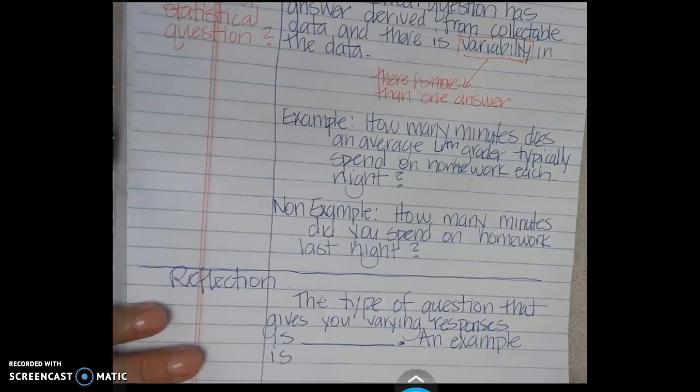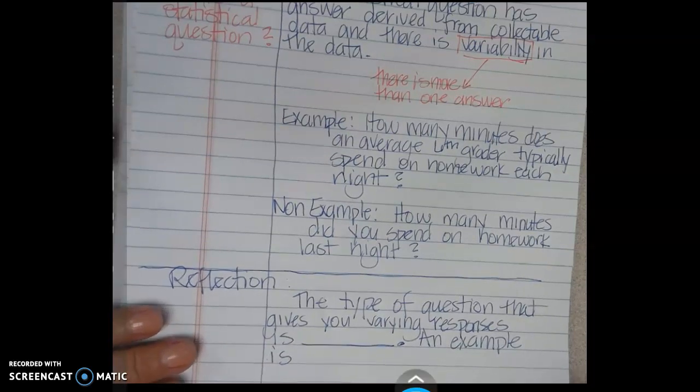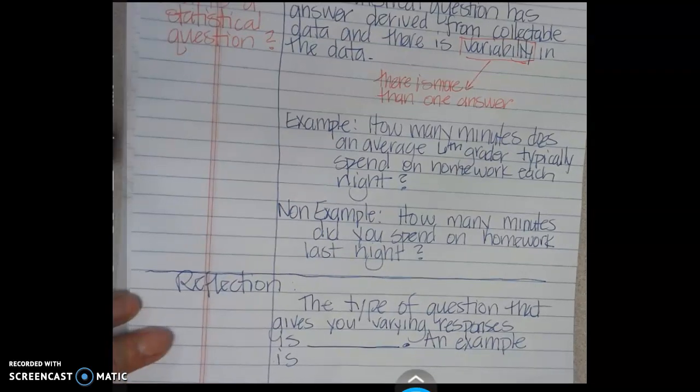What is your favorite breed of dog? How many dogs do you own? What is the shoe size of Mrs. Reller's second period math class? Those are questions that everybody's going to have a different answer to.